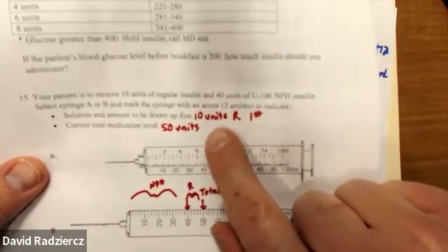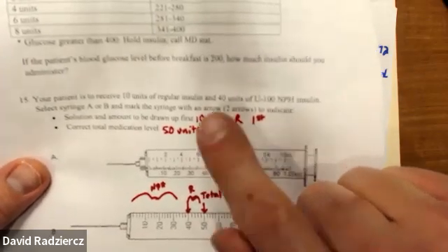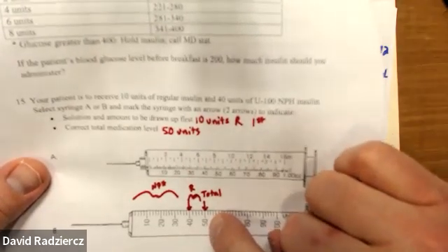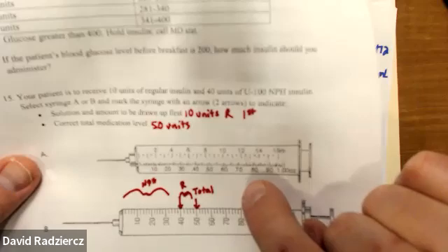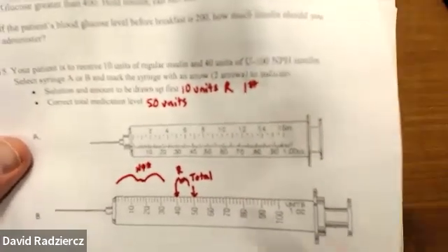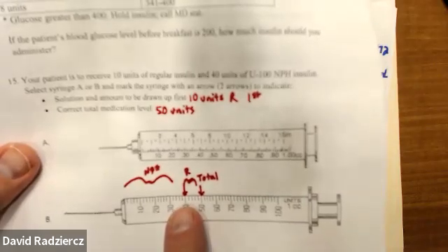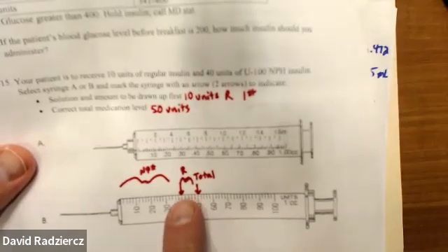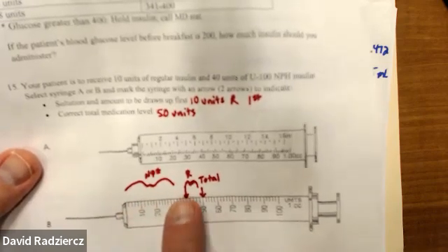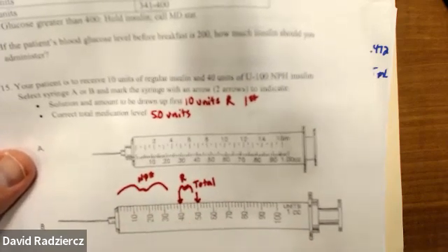What's important to note is that you know which one to draw up first, regular first, and that you can mark the total on the syringe. That's usually what they ask you. But if they also ask you to mark where the regular insulin is, a lot of times they're just asking you to denote the fact that you drew the regular first. For the 10 units of regular, it would be between 40 and 50. And then the NPH would be pushing that regular towards the total.